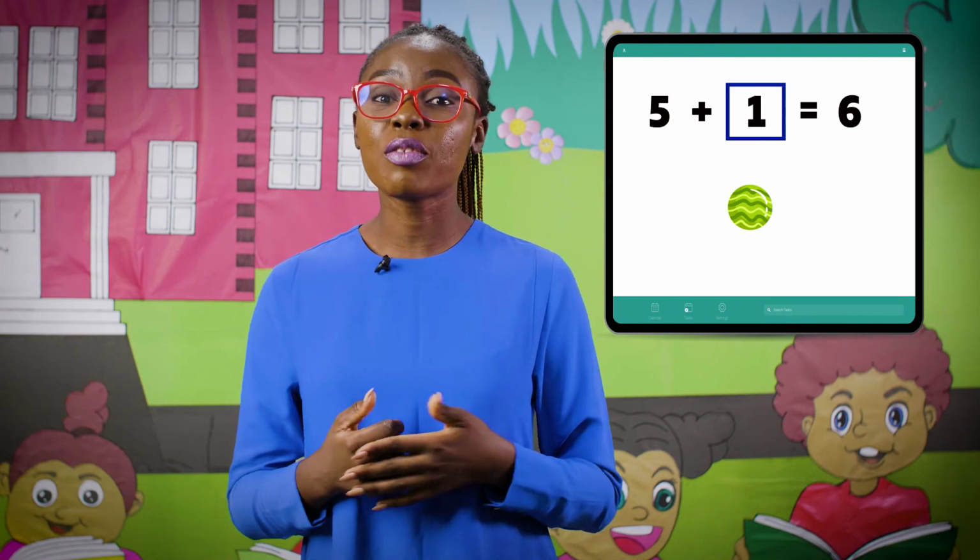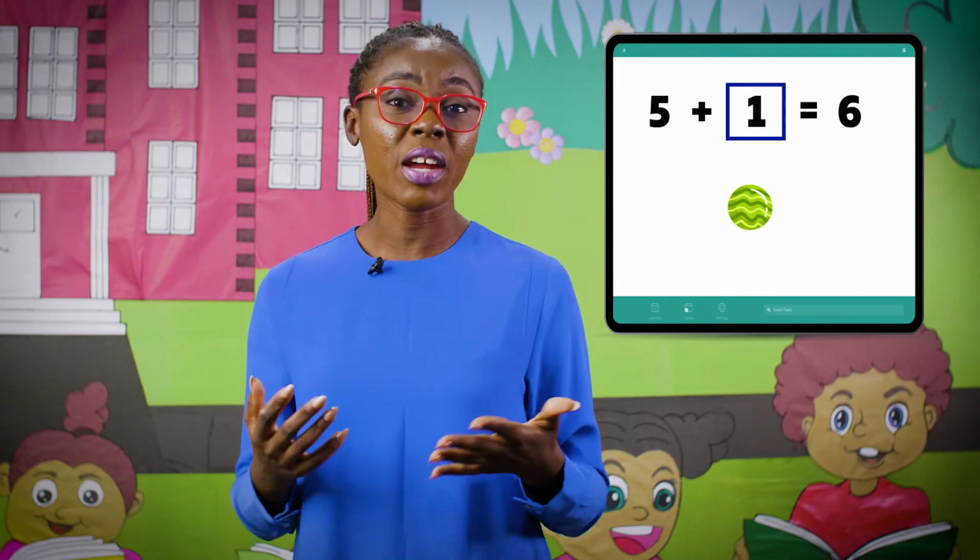To find the missing number in a box is very easy as long as you follow the steps. Remember, the first step again is to draw out the number of bubbles for the answer, then cross out the number of bubbles for the one number you're given. After that, count the remaining bubbles to get the number that is supposed to be in the empty box.